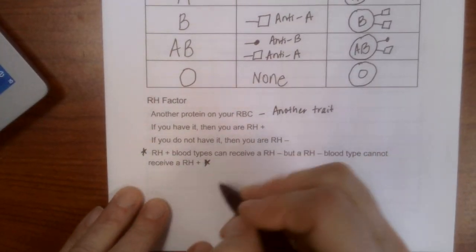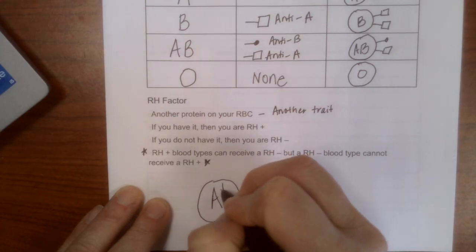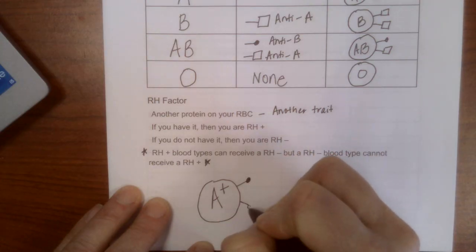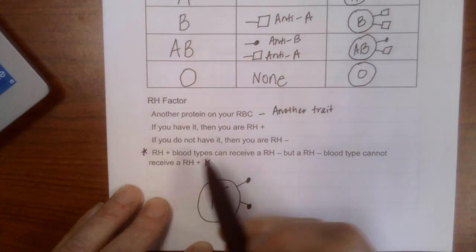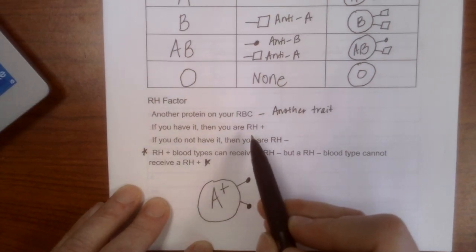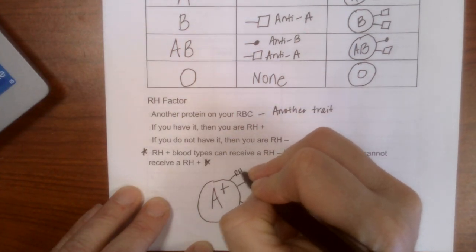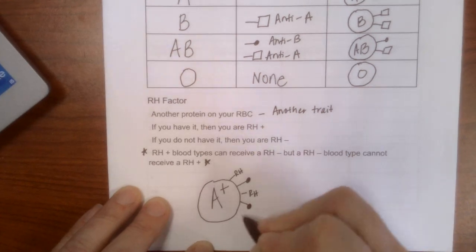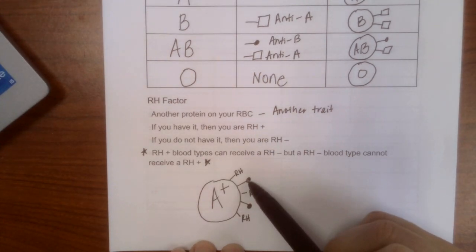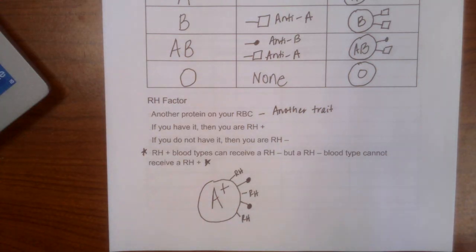Let me try to draw to show you how this would work. Let's just say that I'm type A positive blood. So here I am, I'm A positive. I know that I have the anti-B markers on me that look like this. And I'm positive, which means I have this protein, this extra factor on my blood cell. I'm just going to represent that by putting Rh. So I am A positive, which means that my body makes the anti-B and the Rh antigens. And my body's totally okay with that.